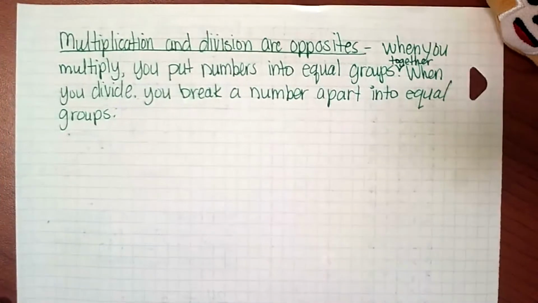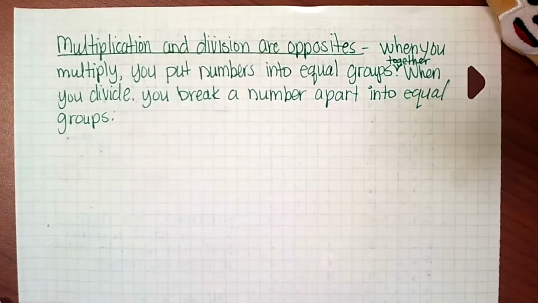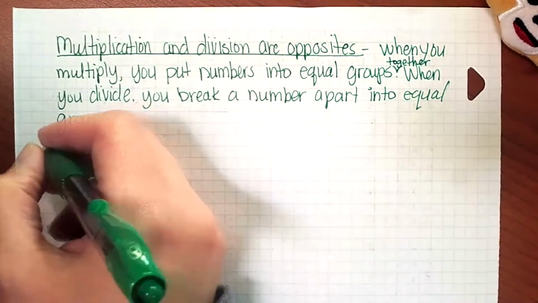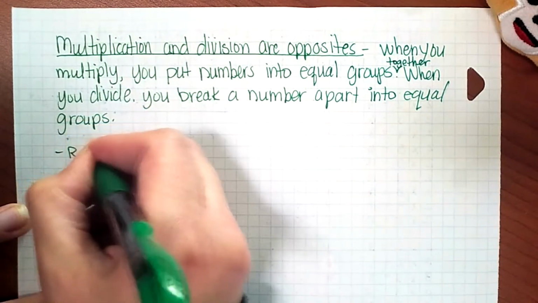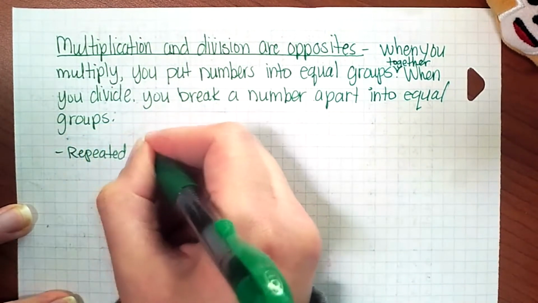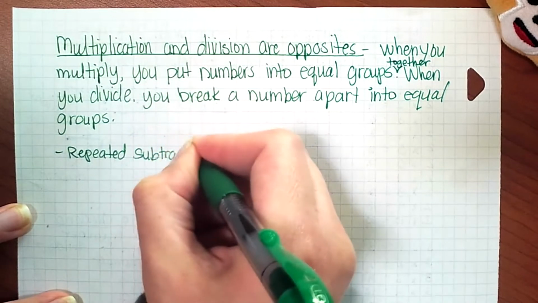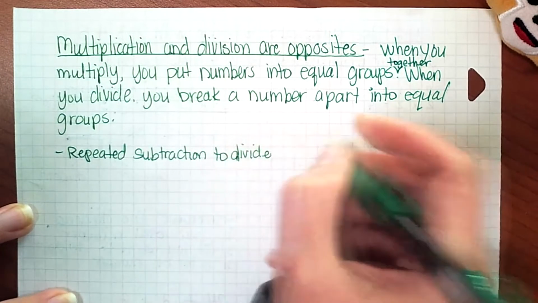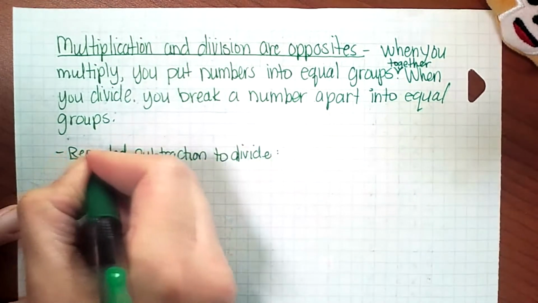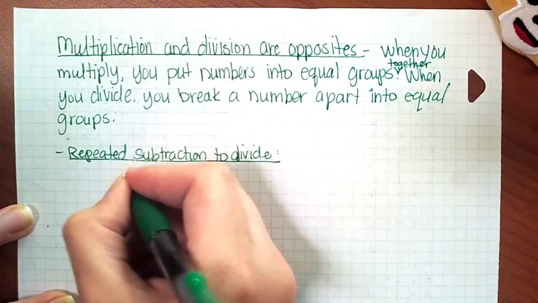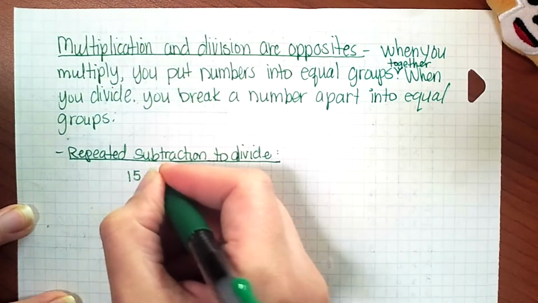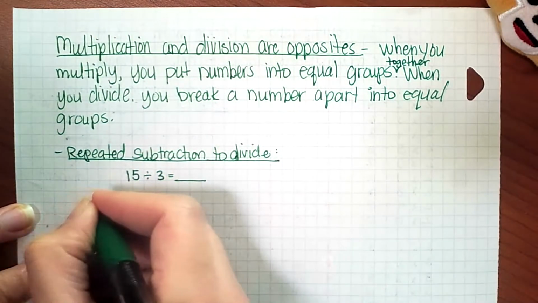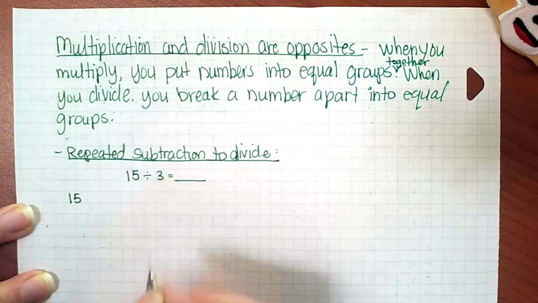Now, when you're dividing, you may not know the quotient. You may not know the answer. Remember, one of our strategies for division is to use repeated subtraction. So you can use repeated subtraction to multiply, or sorry, to divide. Now, if I give you, for example, 15 divided by 3 equals a number, and I don't know what that number is, I'm going to take 15, and I'm going to take out groups of 3 at a time.